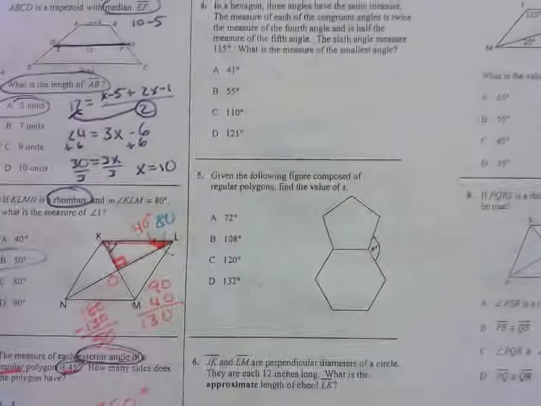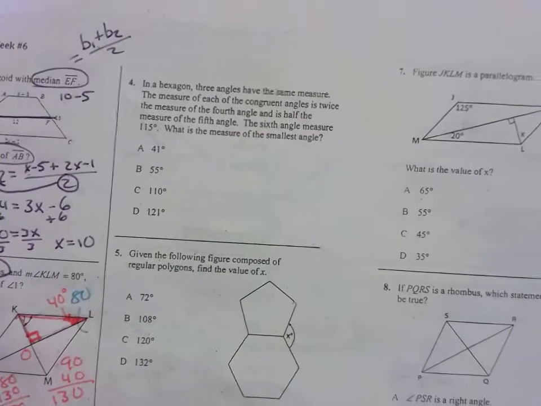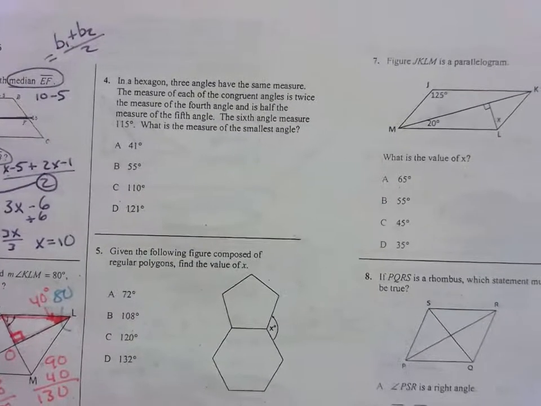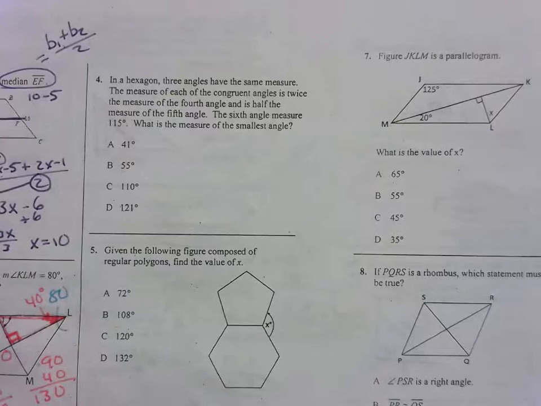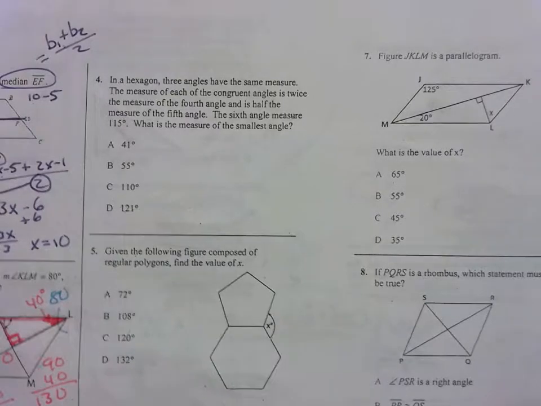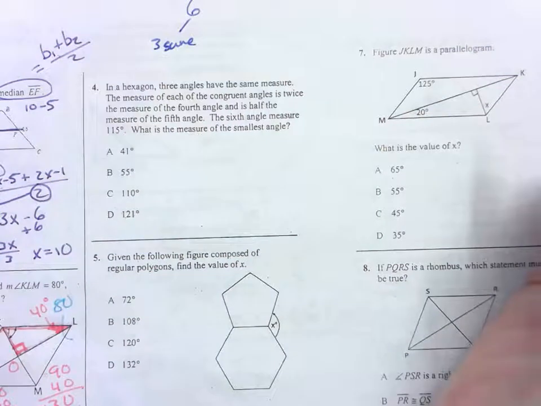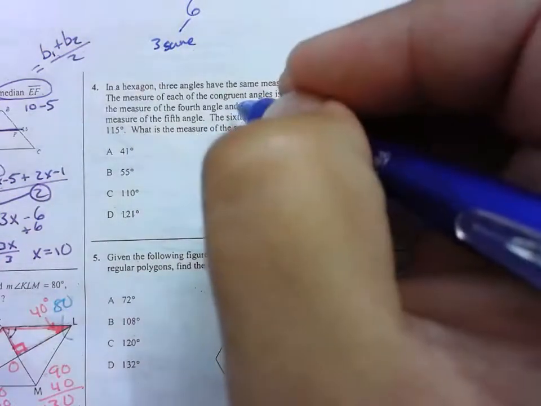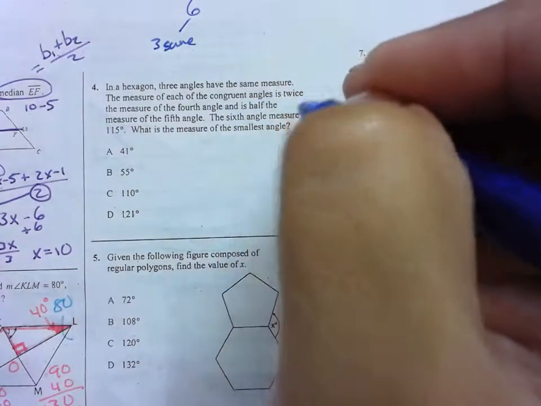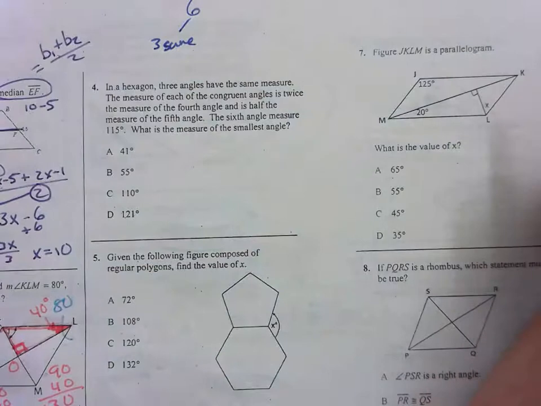All right, number 4. In a hexagon, how many sides is that? 6. Notice there's no picture. You have to know this. 3 angles have the same measure. So out of 6 angles, 3 are the same. The measure of each of the congruent angles is twice the measure of the 4th angle.